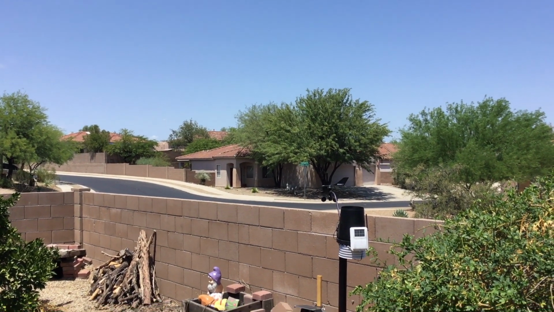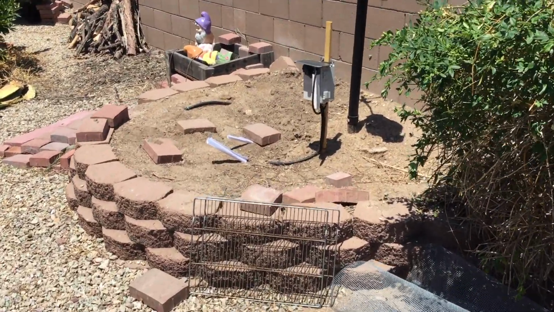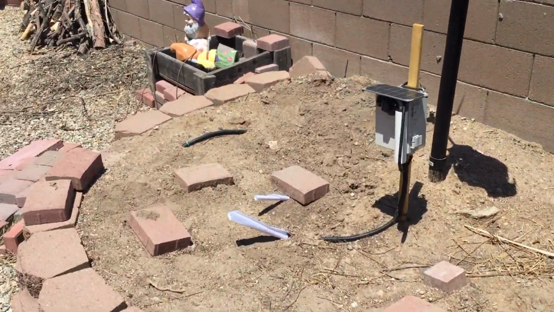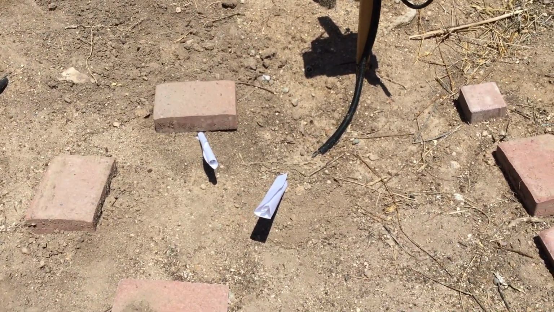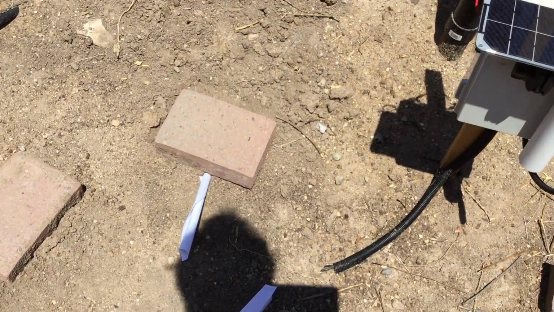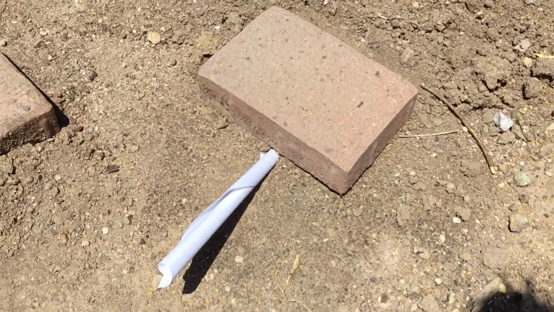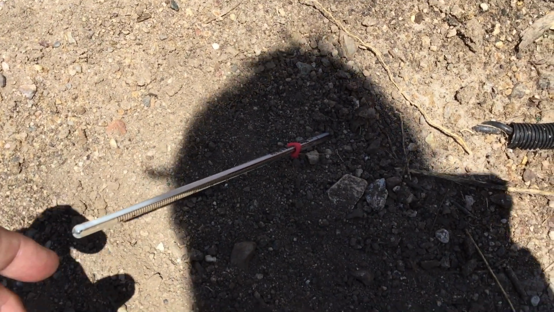All right, folks, so it's another beautiful hot day in Tucson. 113 degrees is the air temperature, and the shallow temperature is showing up as 118. So this first thermometer is in the general vicinity of the shallow sensor. So let's see what it reads.